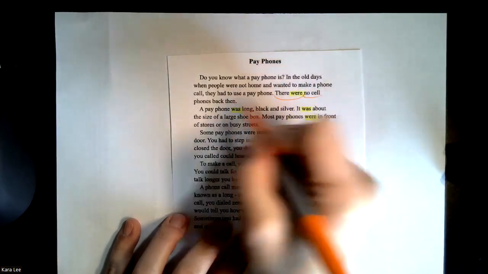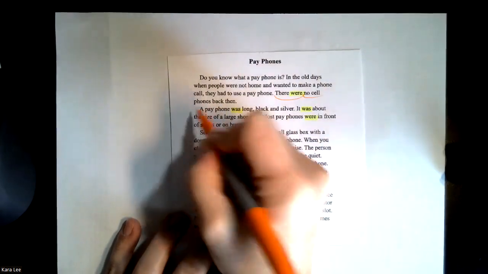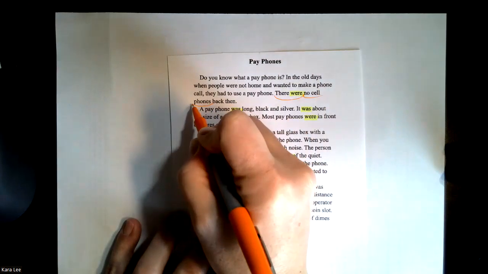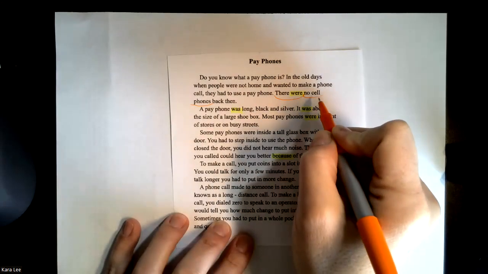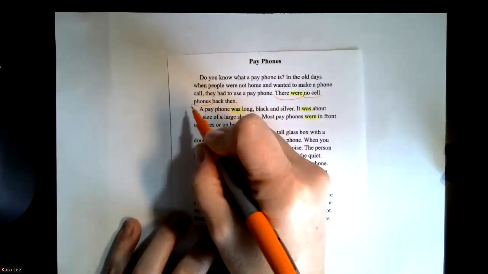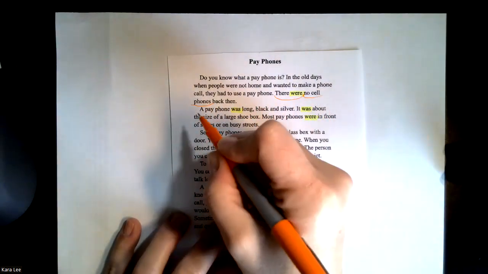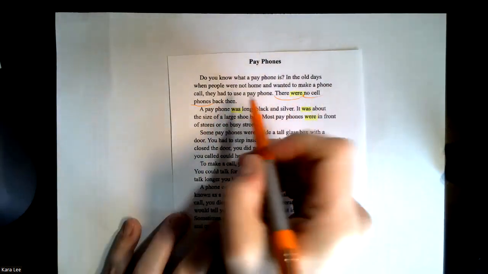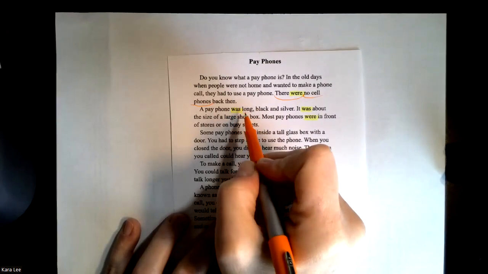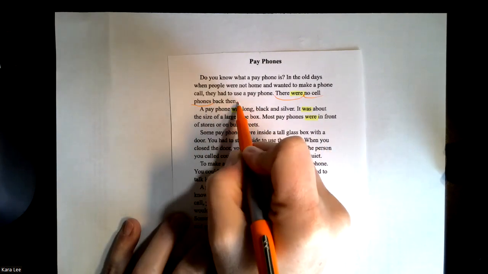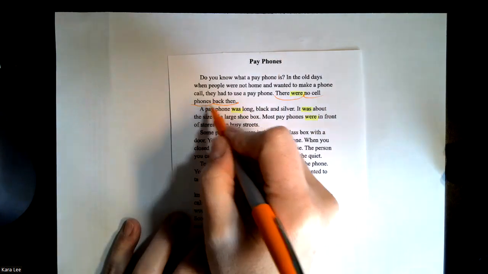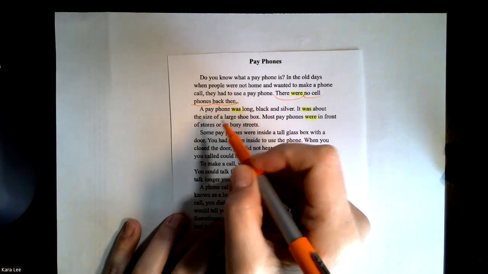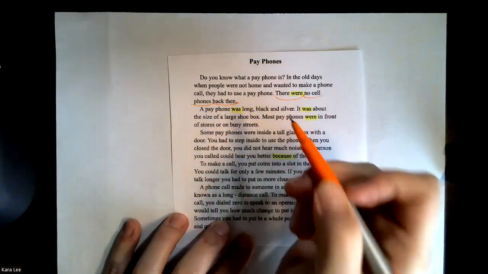There were no. And this is hard when the phrase continues, because our eyes have to sweep back. It's not there were no cell phones back then. It's cell phones. There were no cell phones, but it's split up. We could do it like that, or you could do no cell phones back then. That could be all one. So you see that there's not necessarily one right answer.